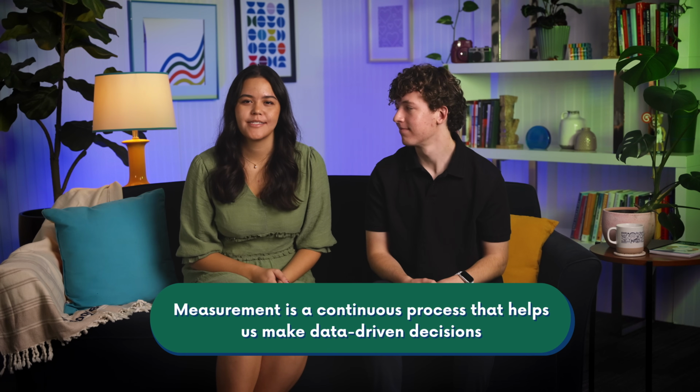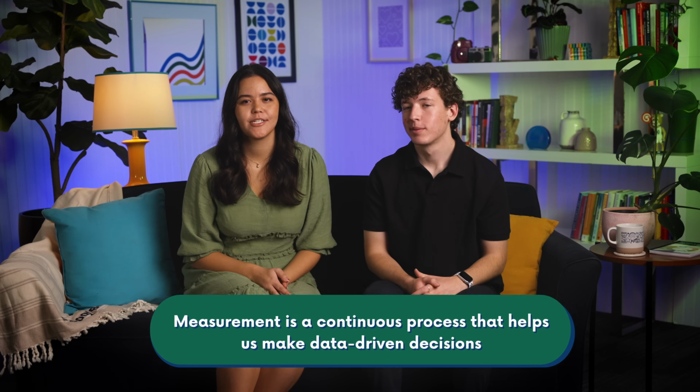It's a continuous process that allows us to make data-driven decisions. We're not just relying on our gut instincts or on our hopes for our intervention. We're using real, concrete data to see what's working and what's not, and to make informed decisions about how to continue iterating and improving. Let's dive into our next principle, evaluation.